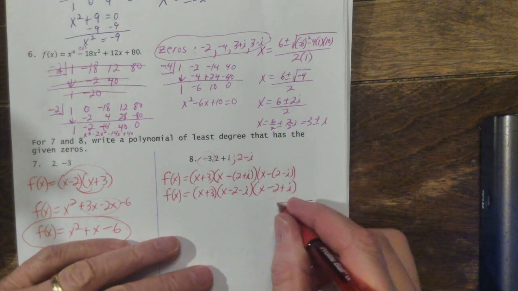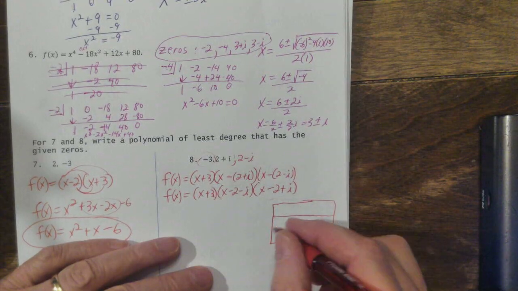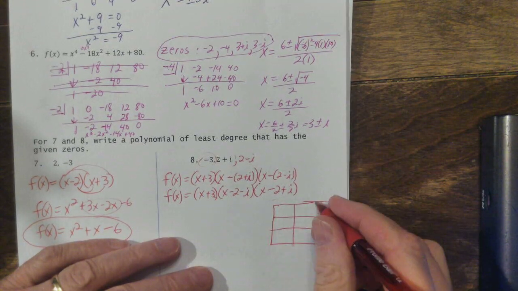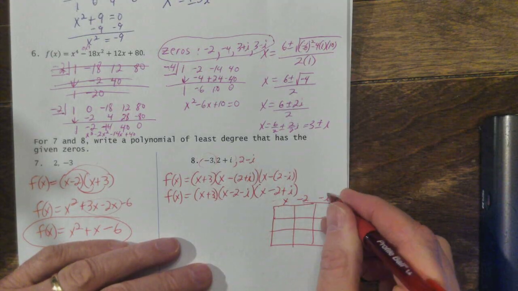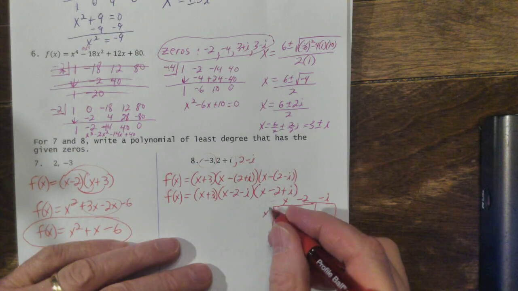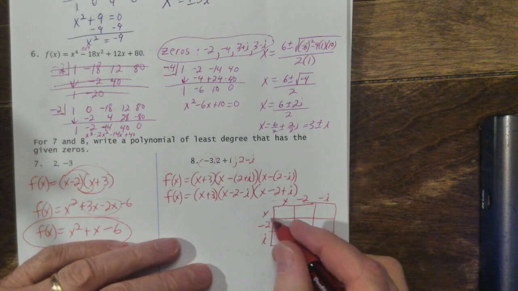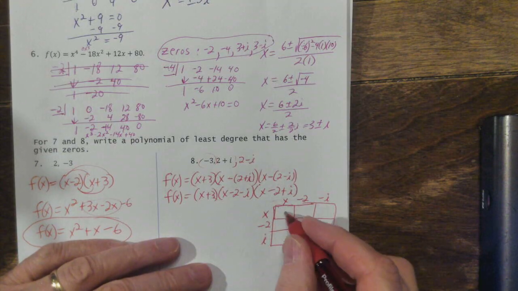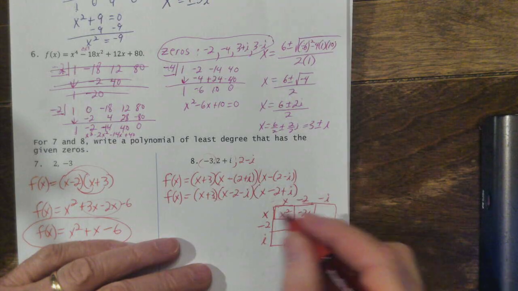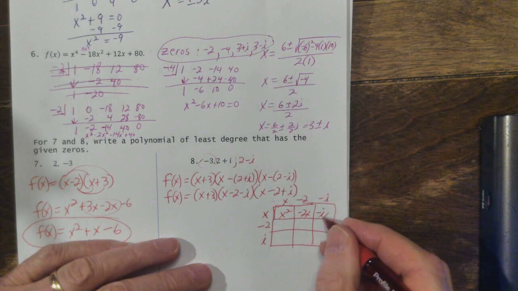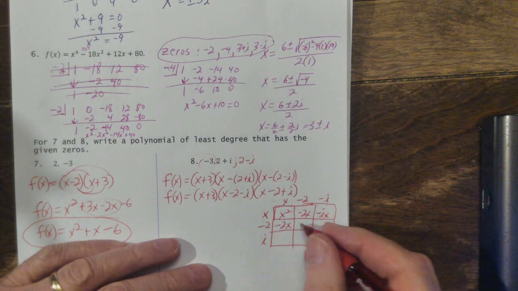Let's multiply these two together first. Put the x, the negative 2, the negative i here, and the x, the negative 2, the positive i here. And x times x is x squared. Negative 2 times x is negative 2x. Negative i times x is negative ix. x times negative 2 is negative 2x.